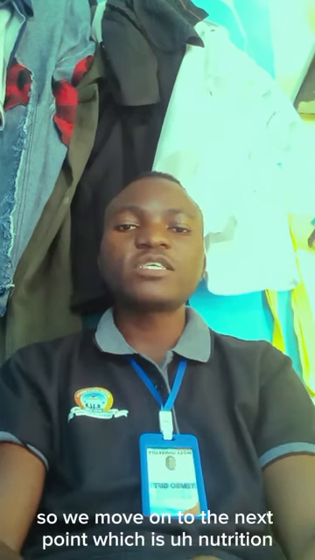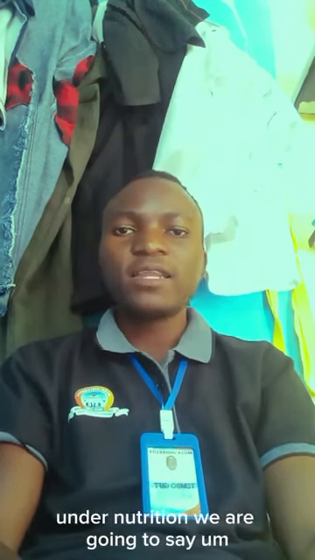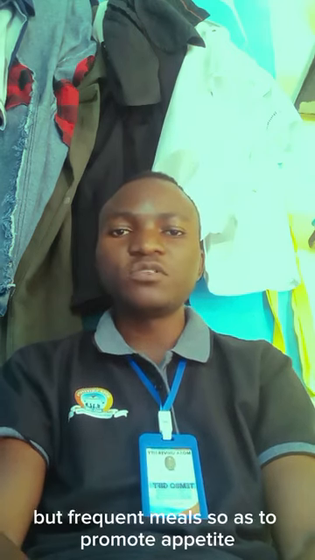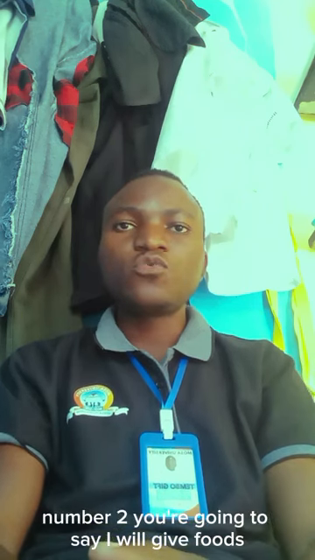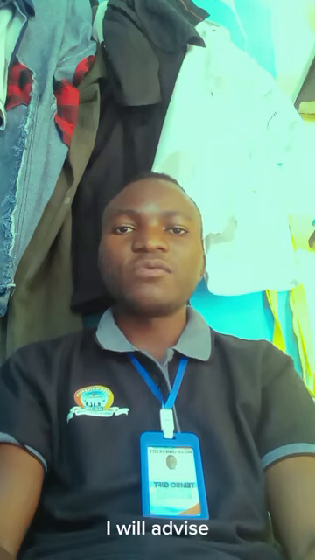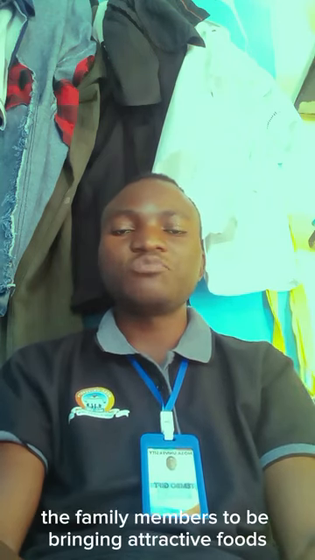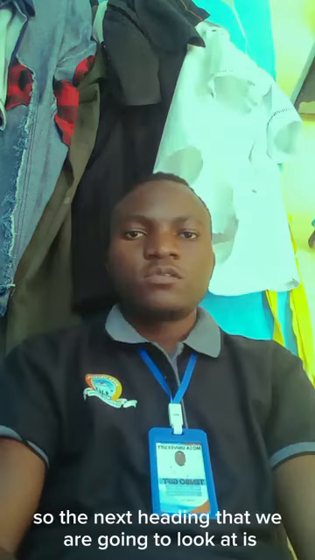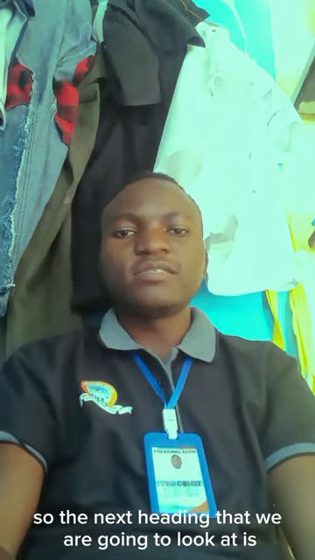So we move on to the next point, which is nutrition. Under nutrition, we are going to say, I will give small but frequent meals so as to promote appetite. Number 2, I will give a well-balanced diet to the patient so as to promote healing. Number 3, I will advise the family members to be bringing attractive foods so as to promote appetite.